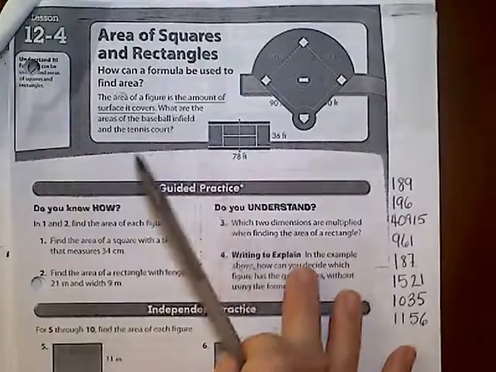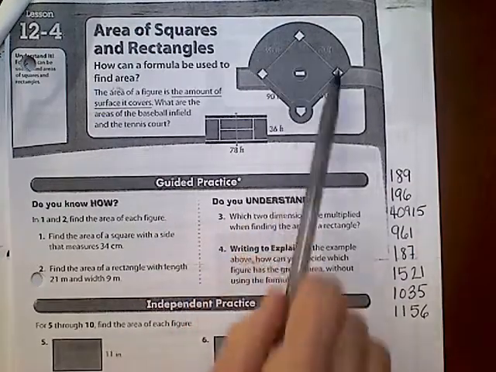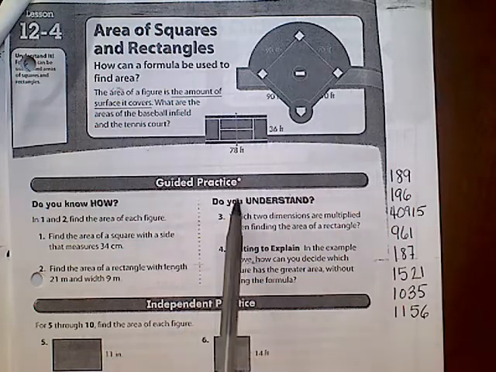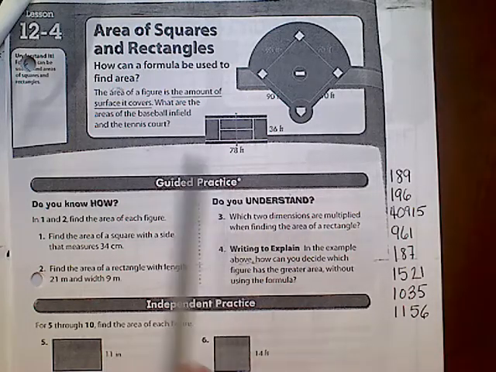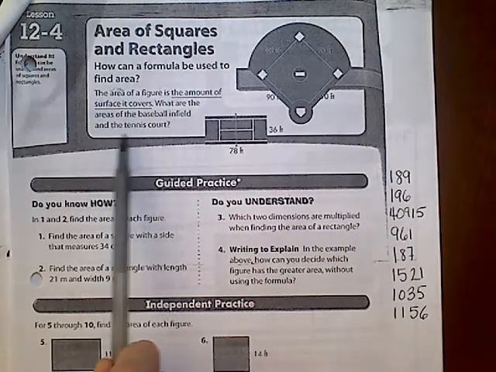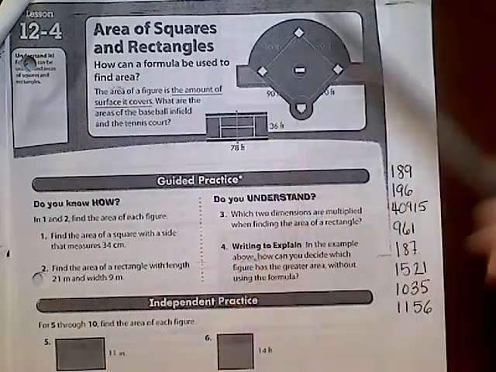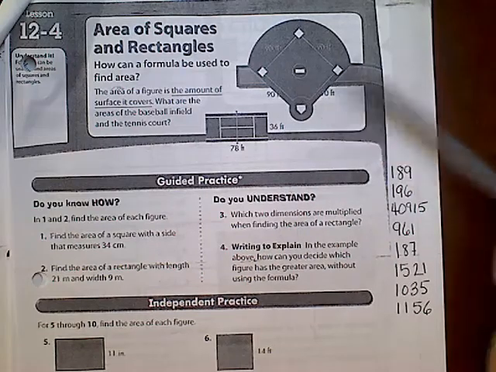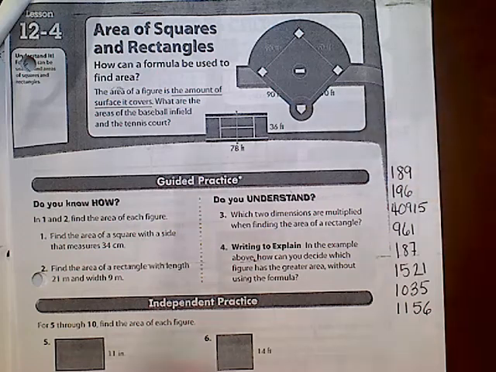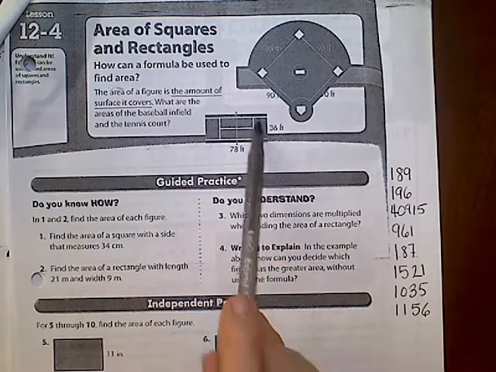Now, if you want a prettier picture than this, you can go to the online book that I sent the parents in an email and put in your password, and you can see the beautiful colors that this is. Anyway, so what are the areas of the baseball infield and the tennis court? So here's the baseball infield, and so that surface area is going to be all of this. It's different than the perimeter. The perimeter, we would just be walking all the way around it. Then on this one, the tennis court is going to be a 78 by 36.